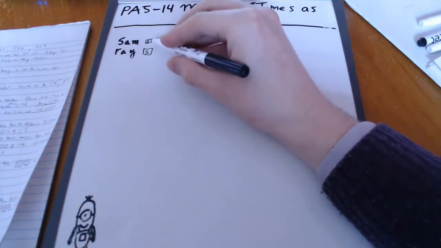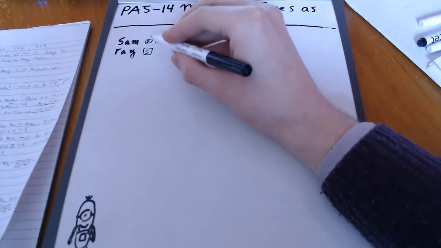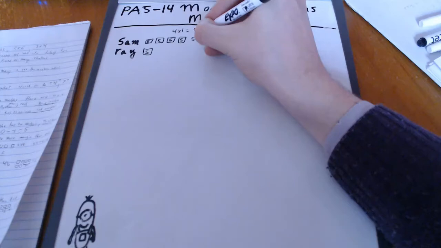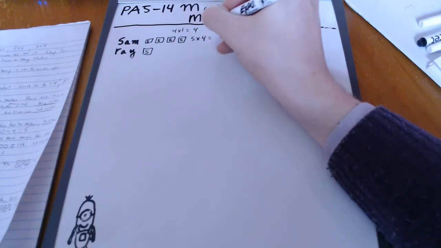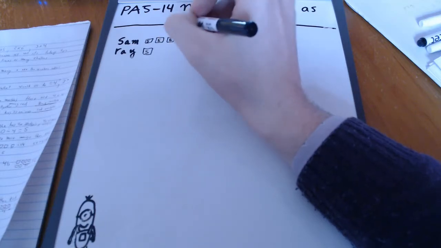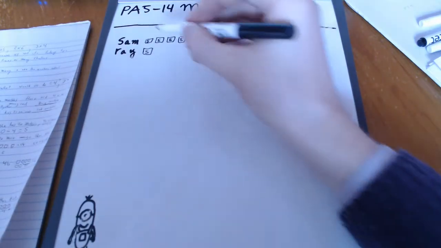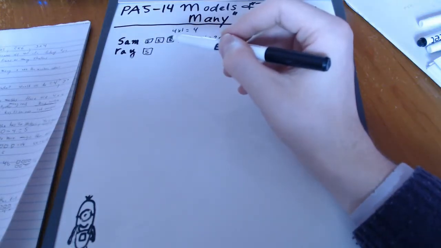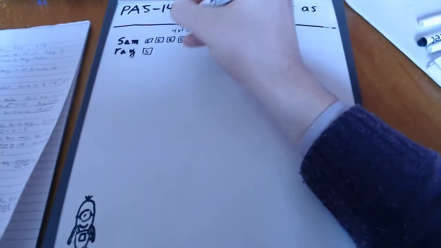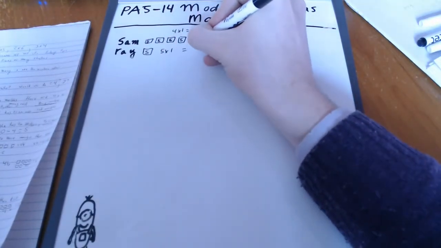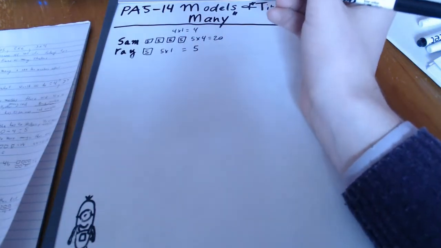You could take 5 times 4, which you could just write here, 5 times 4, and if you know your times table, you just say 20, or you can count it, 5, 10, 15, 20. And this one's really hard, 5 times 1, okay, take a deep breath, 5 times 1 is equal to 5. Bam!